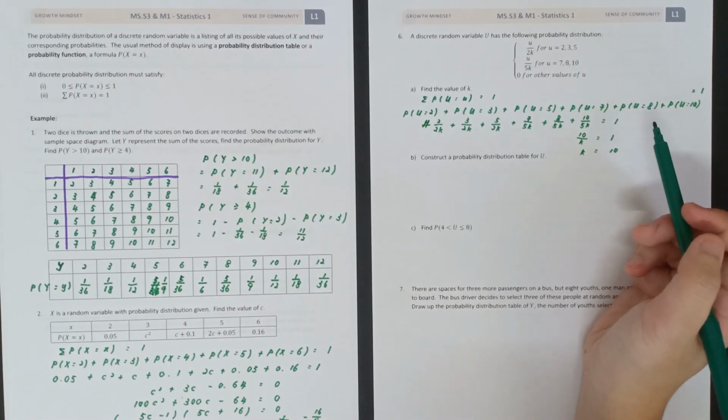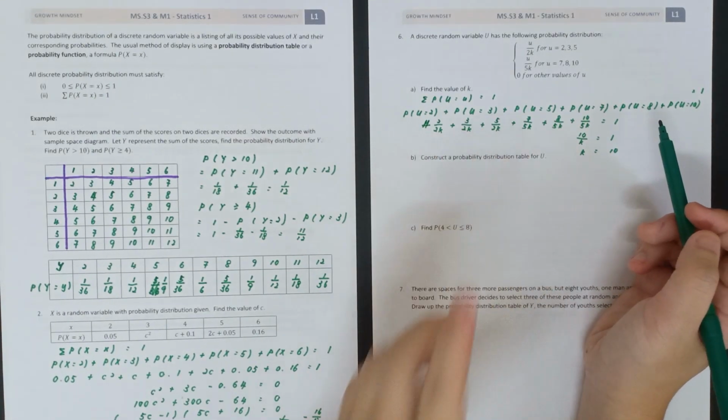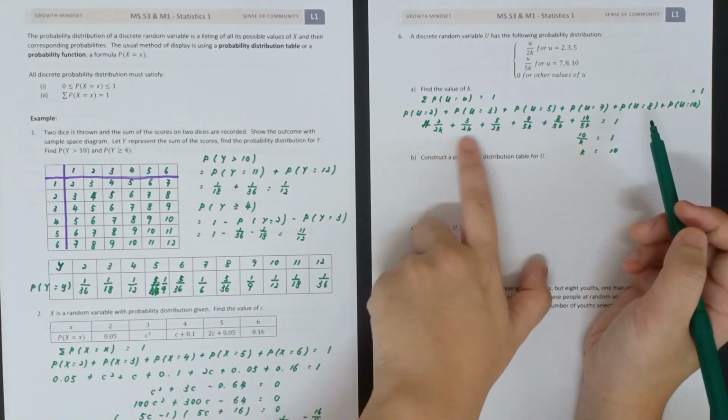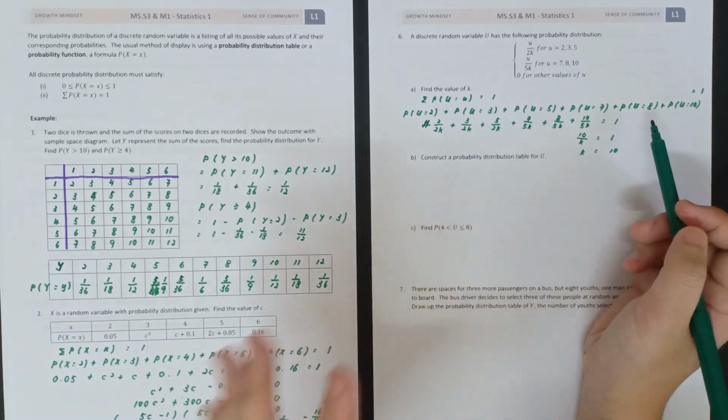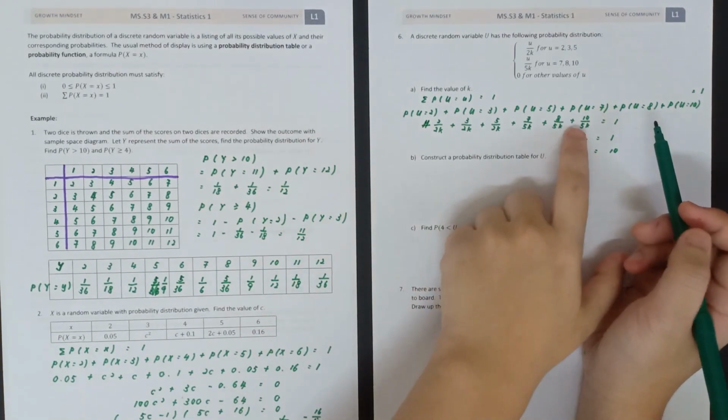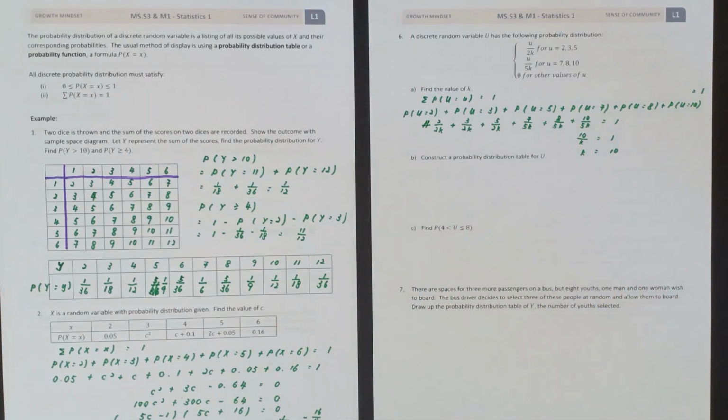What will be helpful in this case is to change everything into decimals, then when you add all the numbers together you should get 10, then 10 divided by 10. Remember the K is in the denominator, not the numerator, so that's why it's 10 over K, where K is 10.